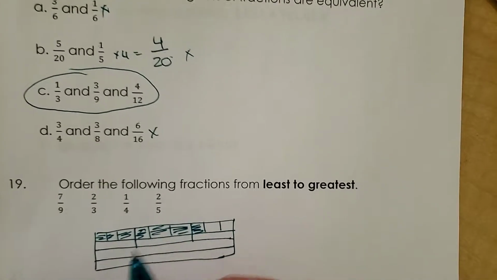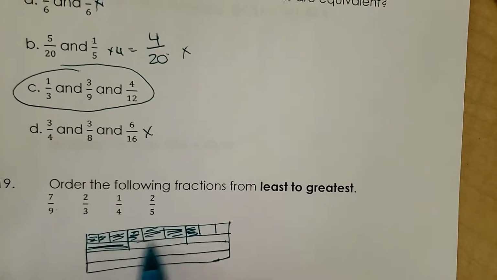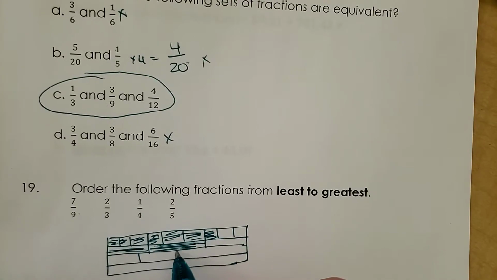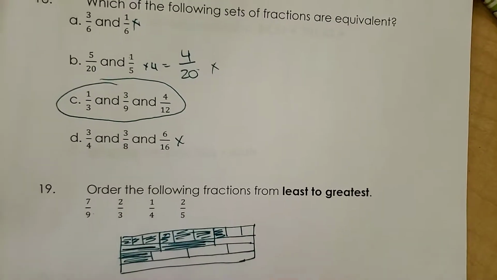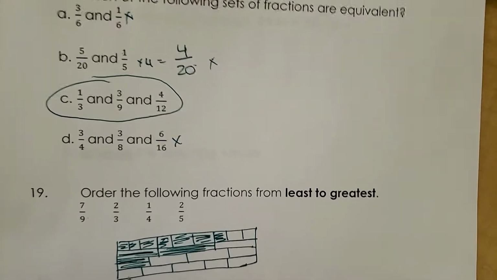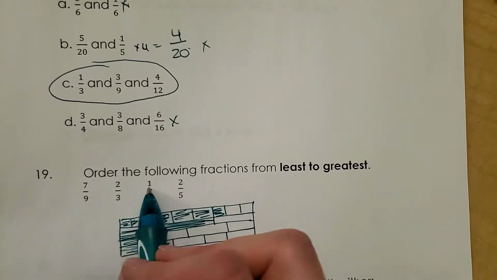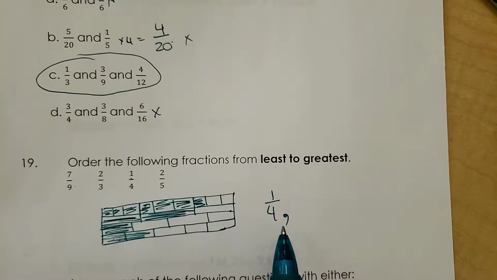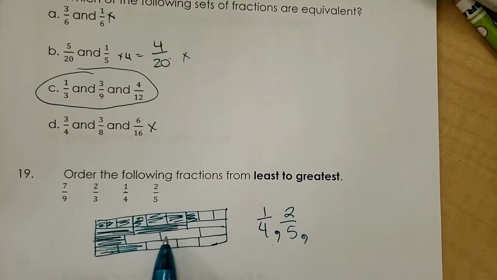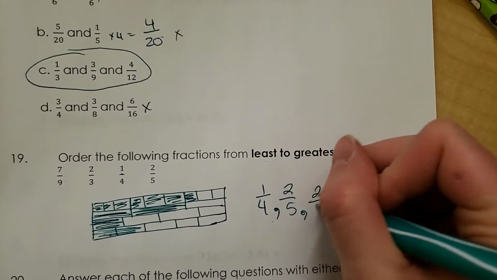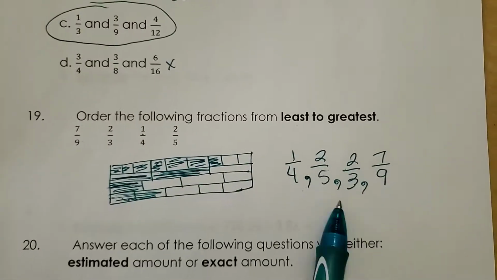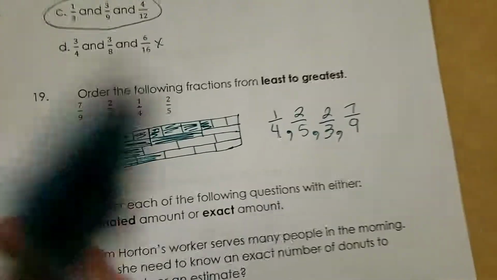Mine aren't very good, but and then this is 2/3, so that one and that one colored. And then 1/4, so we have to make these a little bit smaller and color that. And then 2/5, to make these a little bit smaller again. 1, 2, 3, 4, 5, and color those. So the least to greatest, 1/4 is the smallest, comma in between, then that was 2/5. Then next up would be this one right here, 2/3. Oops, and then 7/9 is the greatest fraction. That's the easiest way to do that. There's different ways, but that's definitely the easiest.